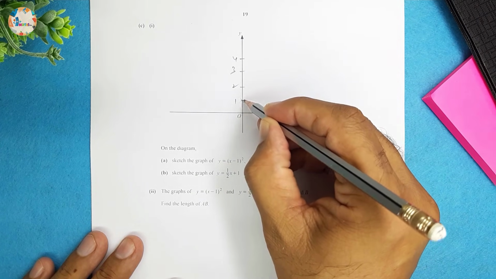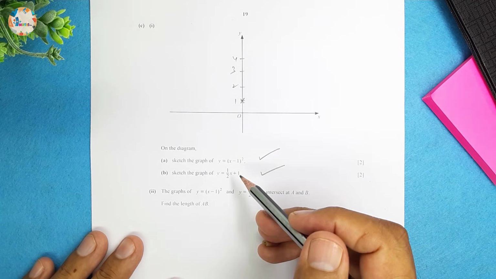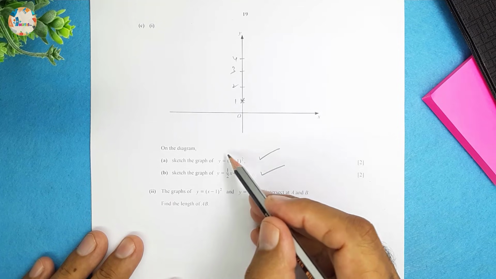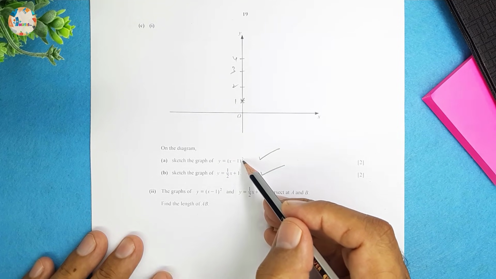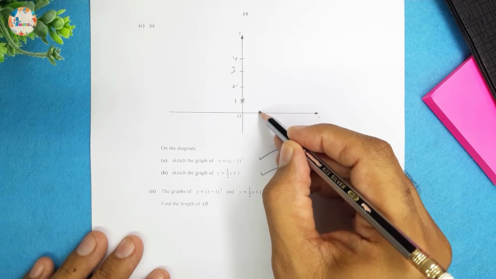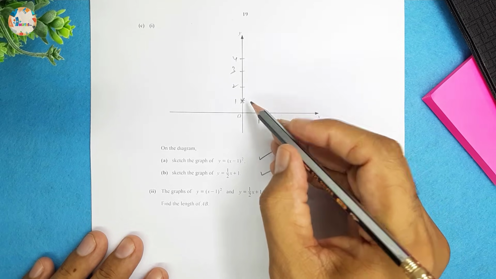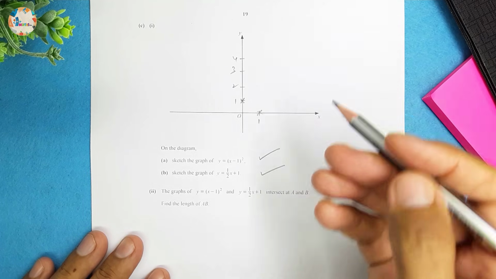So it's basically when x is equal to 0, y will be equal to 1. So this is the y-intercept of the curve, and when y is equal to 0, x will be equal to 1. So x will be 1 over here, so we can take 1 over here. This is one of the points of intercept, so the curve is passing through this one.